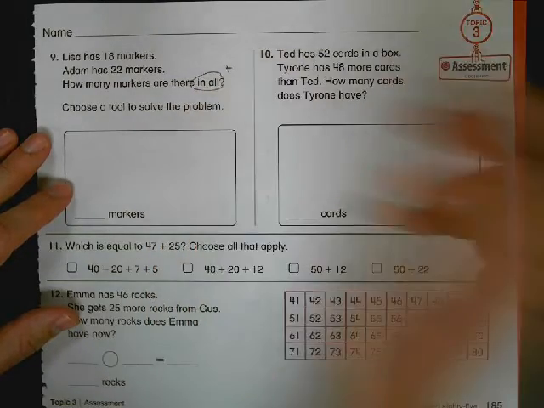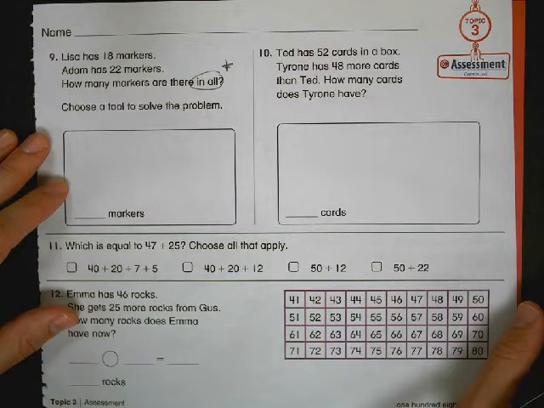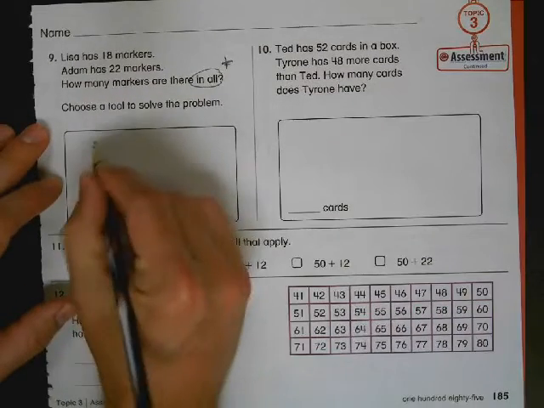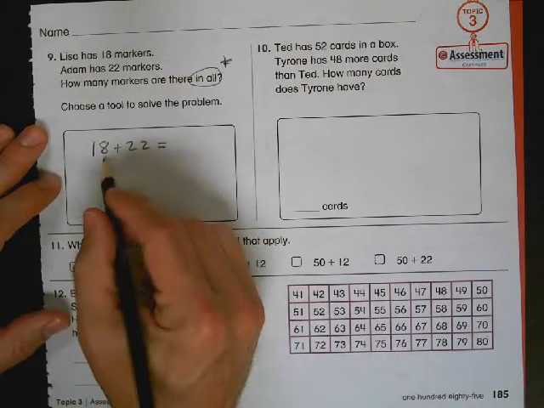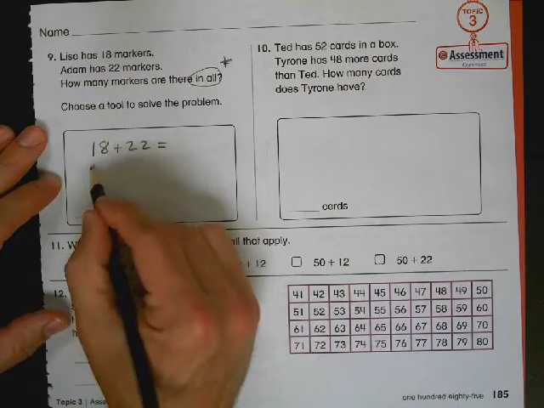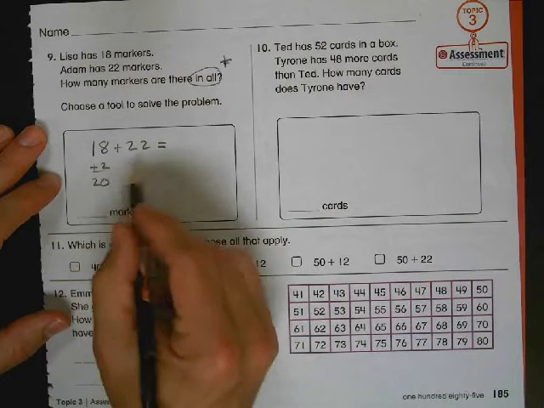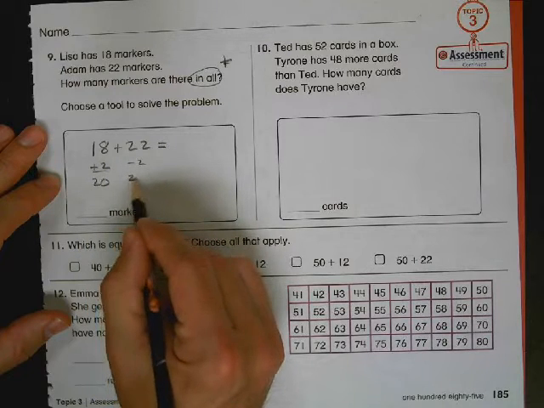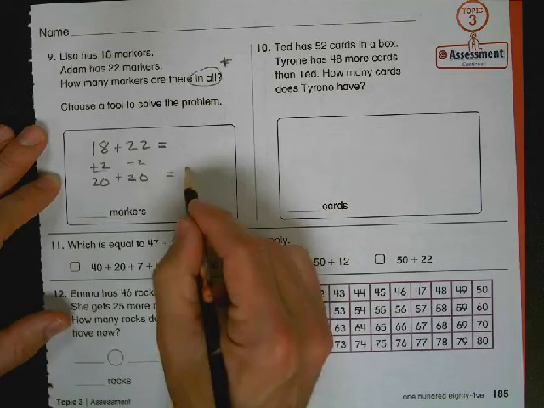Choose a tool. So what are your tools? Open number line, hundreds chart, breaking apart numbers, compensation. You choose. For this, I'm just going to do compensation. I've got 18 plus 22. You don't have to choose compensation. So getting 18 to a 10, plus 2 gets that to a 20, the nearest 10. And if I do plus 2 over here, I do minus 2 over here, the inverse opposite. This one worked out nicely for compensation.